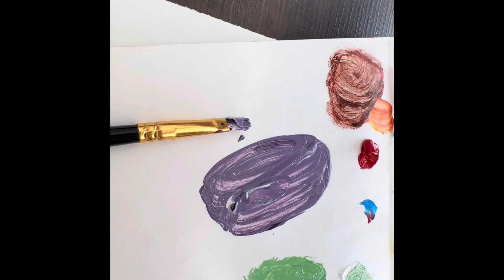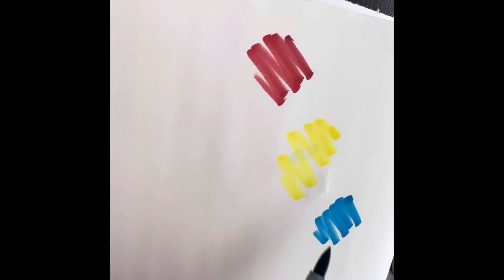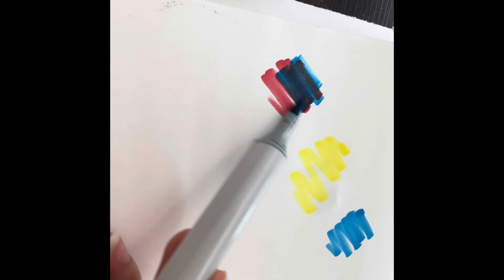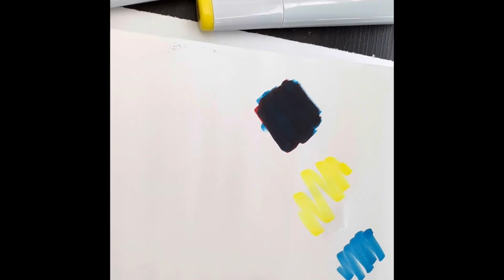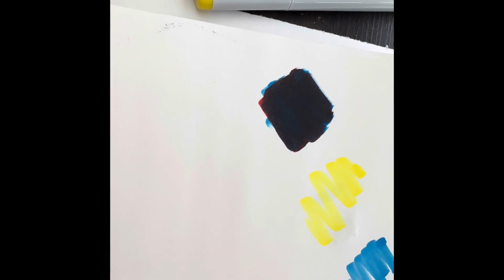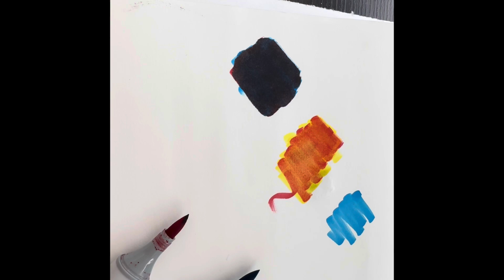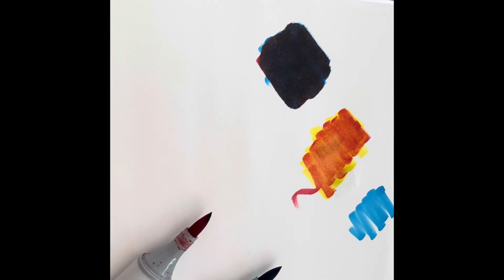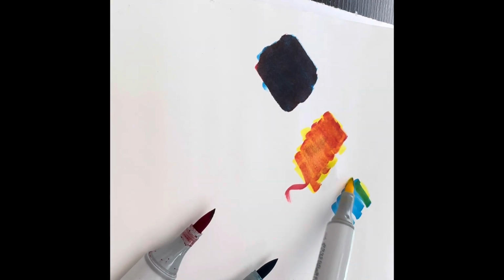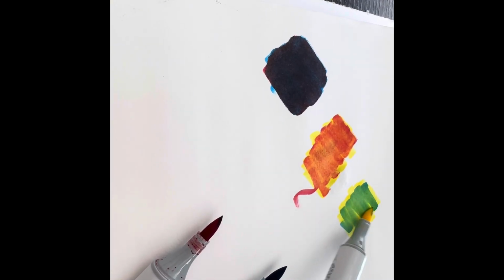Now for the markers demonstration, we have our red, yellow, and blue. For purple, I'm going to add some more blue onto the red until it turns purple. We have a dark purple right there, and now for the yellow, I'm going to add some red to make it orange. You can see the orange hue. And now we're going to make green, adding some yellow on top of the blue. This one instantly turned green, which looks really pretty.